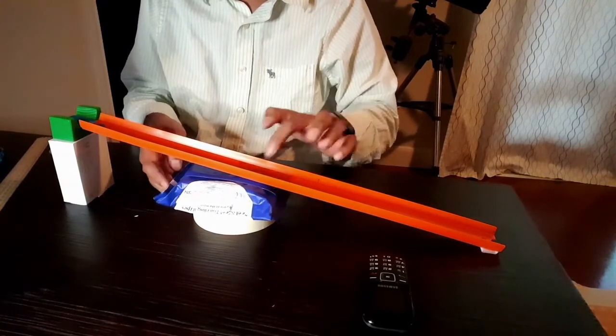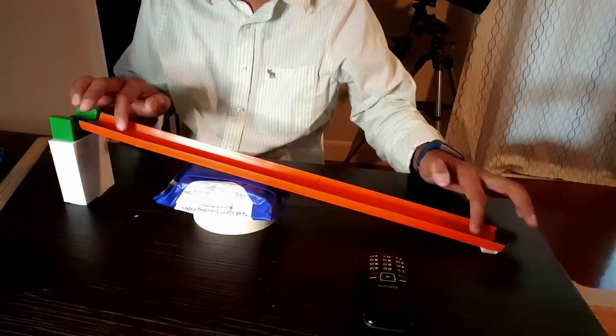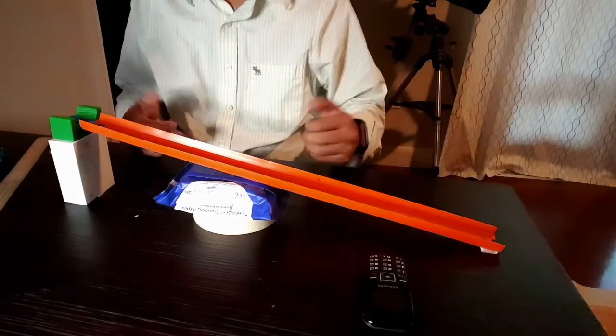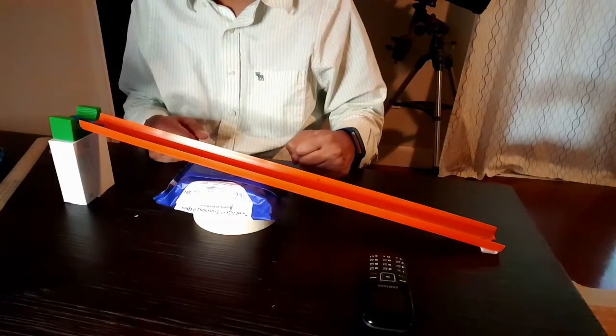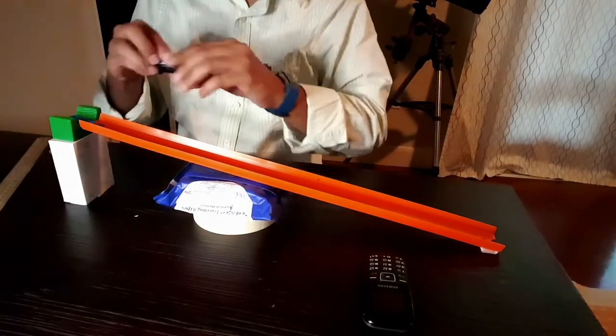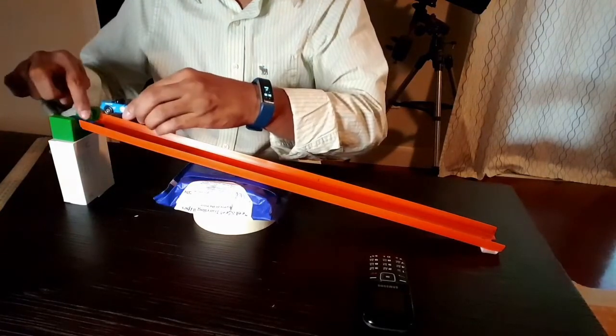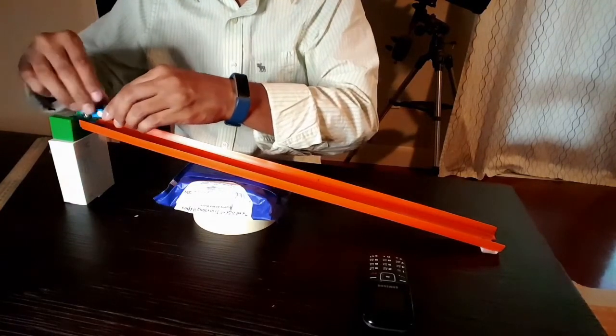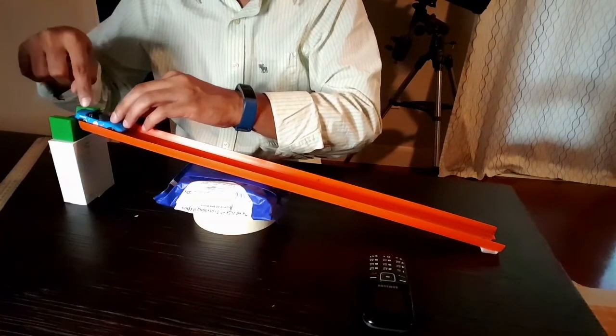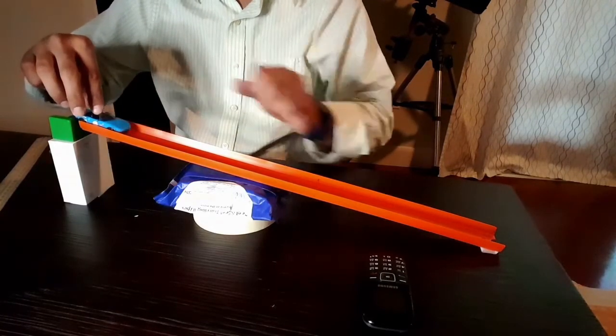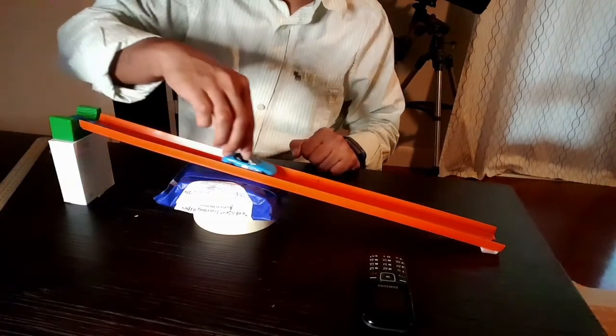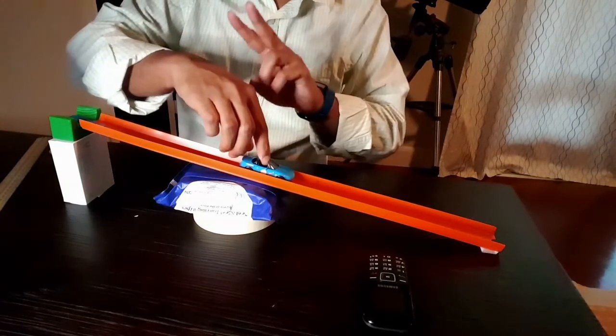A little bit more maybe, yeah, okay, now it's fine. And now we are ready to run this experiment. So what we want is the rear wheels of the car sitting at the beginning of this ramp, and the car is going to slide down, and then there will be two clicks.